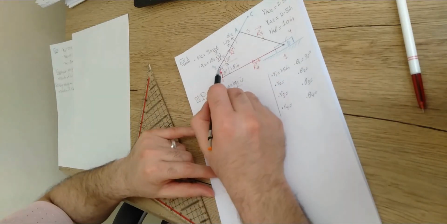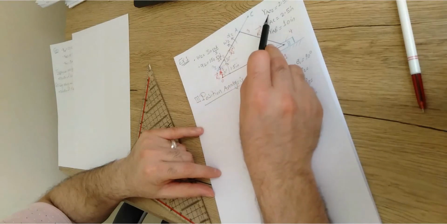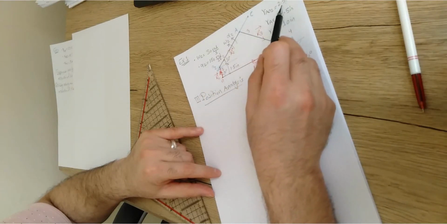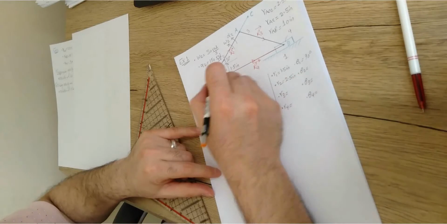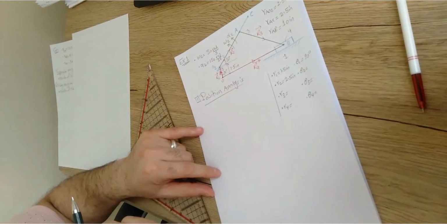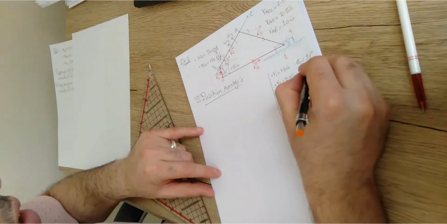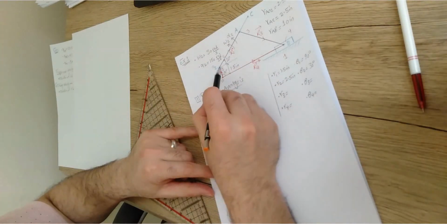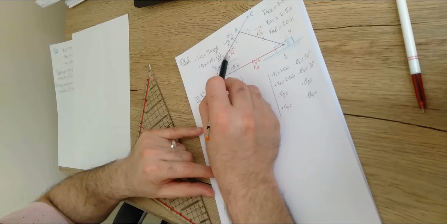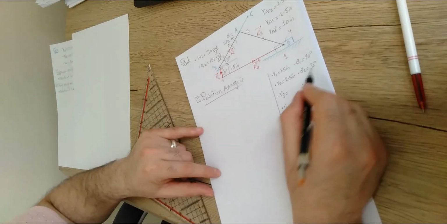R2 is going to be the same. R2 should be O2A, and AO2 is already given as 2.5 inches. And theta 2, the angle is already given as 30 degrees, so it should be 30 degrees, as given. As usual, from the start point, draw a horizontal line to the right, rotate counterclockwise till you hit the R. This is going to give us theta 2.